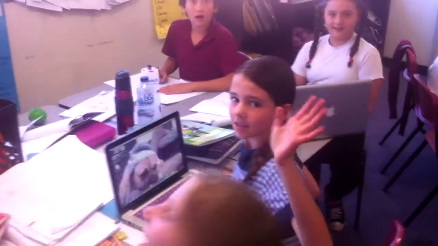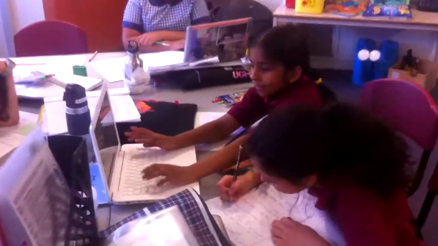A learner's individual connected digital device can be an important part of a blended learning environment because it supports personalised learning and just-in-time integration of ICT into learning activities.